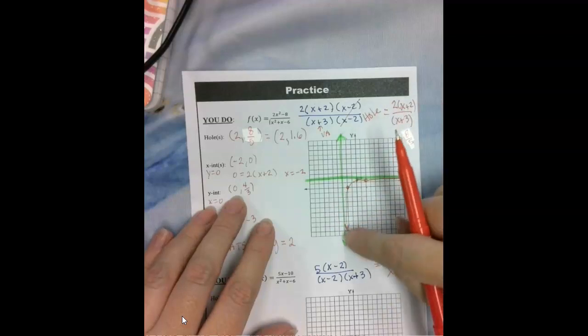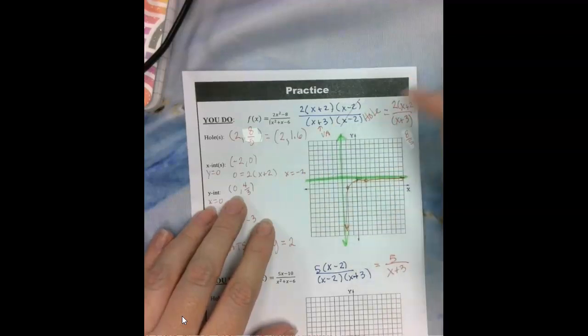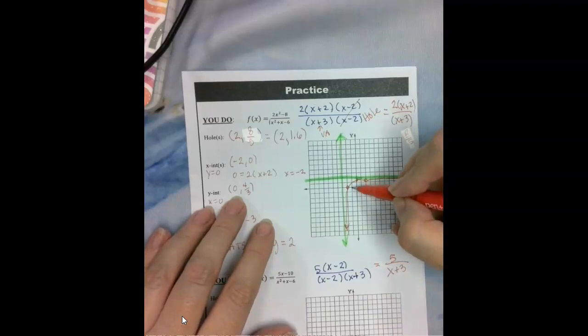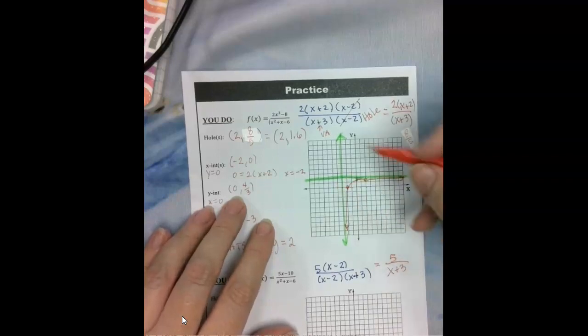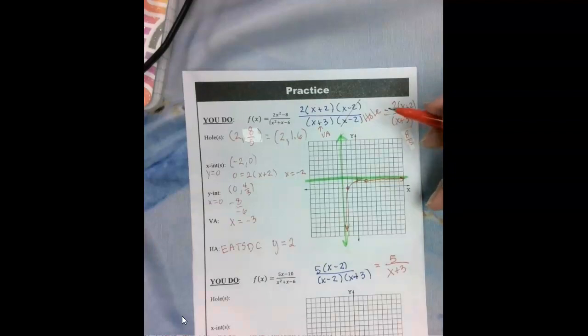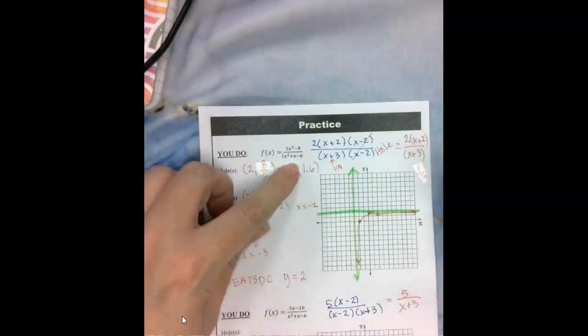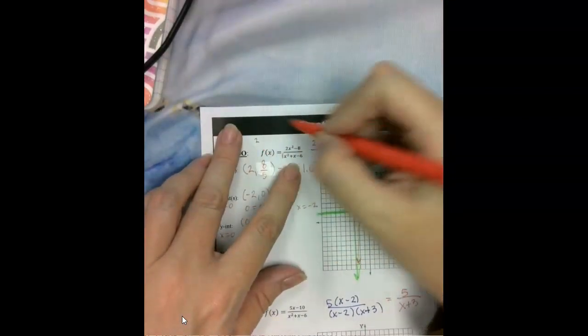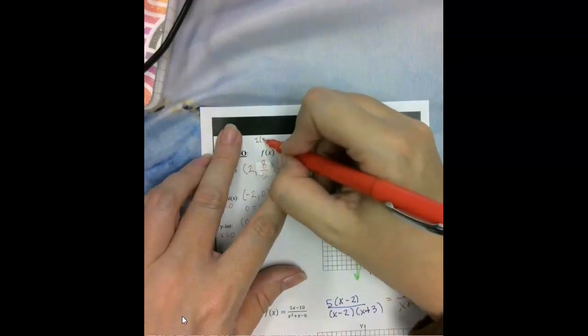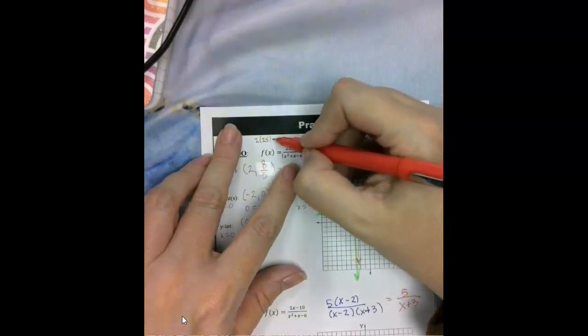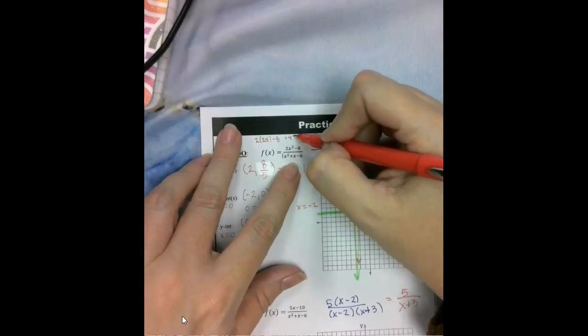Then I just need to decide if this part of the graph is at the bottom or the top. So I'm going to plug in like 5, negative 5, and see what we get here. 2 times negative 5 squared would be 25, minus 8 is 42 on top.